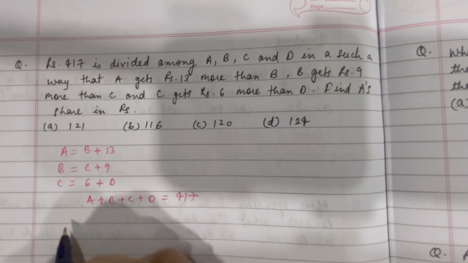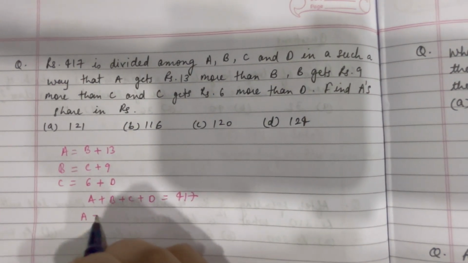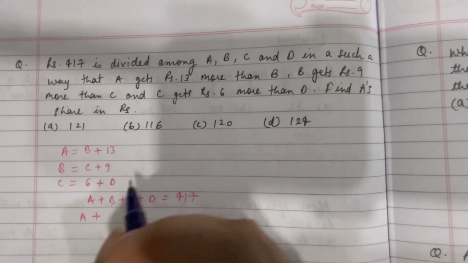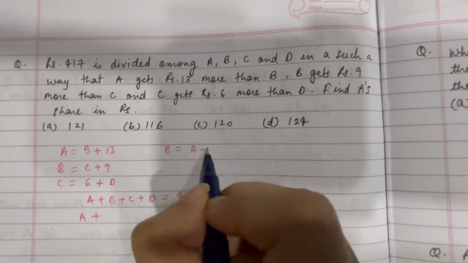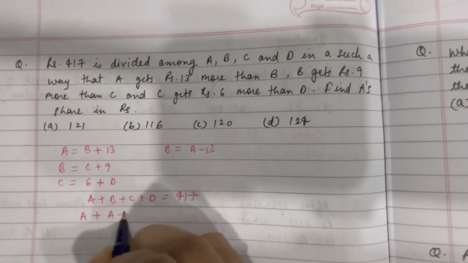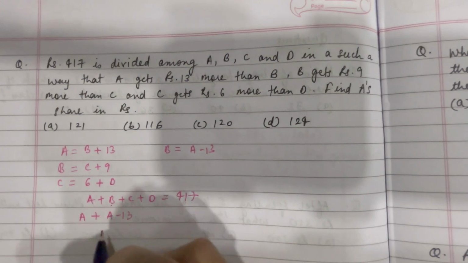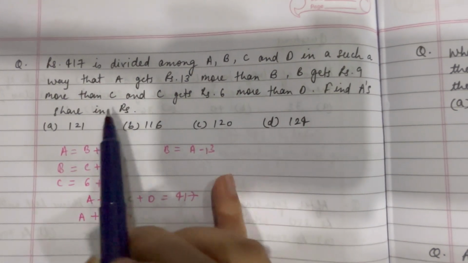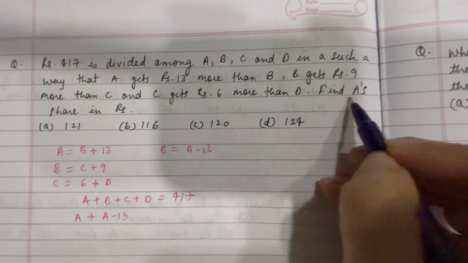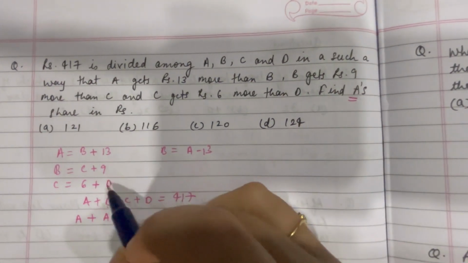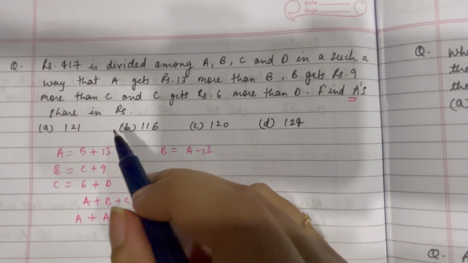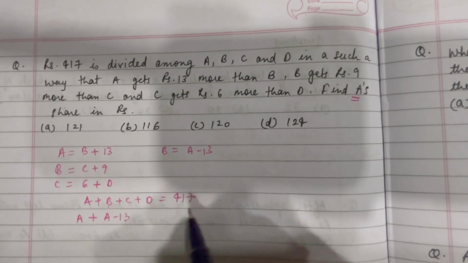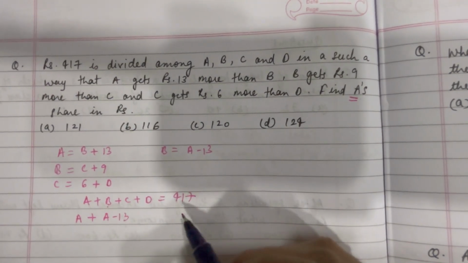Here A will be A. B would be what? We can write B as A minus 13. So we will write A minus 13. Why are we doing everything in terms of A? I'll tell you. Because we need to find A's share, so that we directly get the answer. You can do it in terms of D as well or C as well or B as well, but that will be a little tricky and the answer will take some time to arrive.